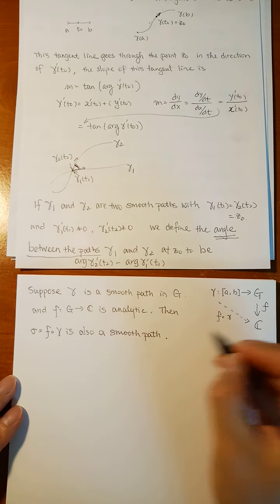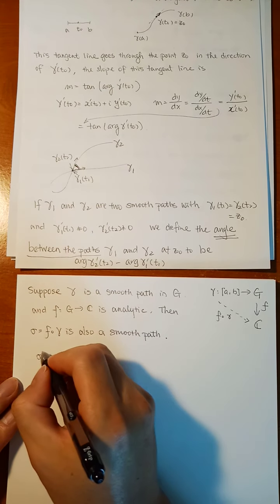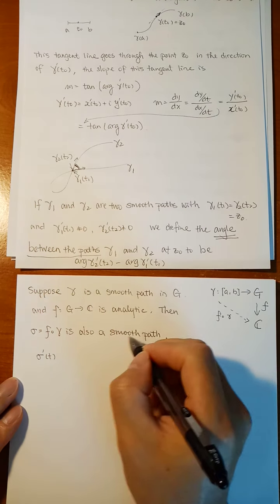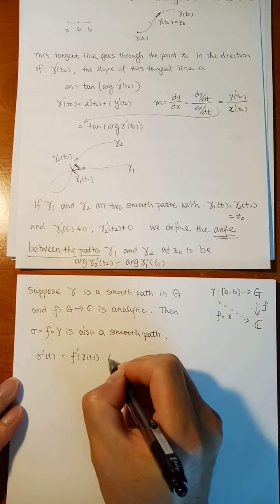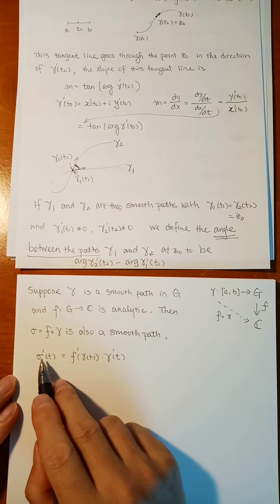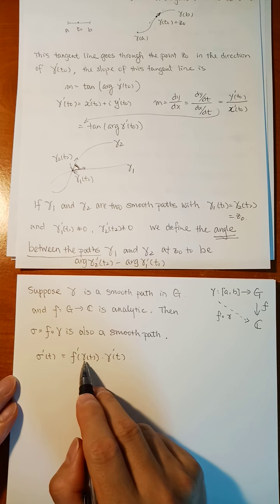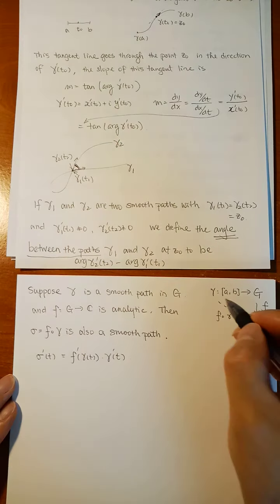Okay, so this is also a smooth path, and the chain rule tells us sigma prime is f prime of gamma of t times gamma prime of t. Right?